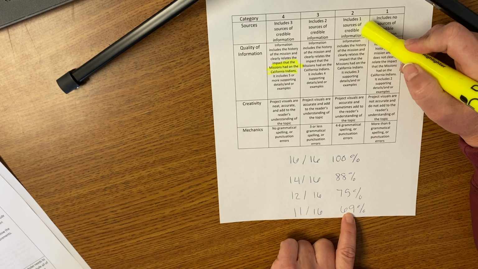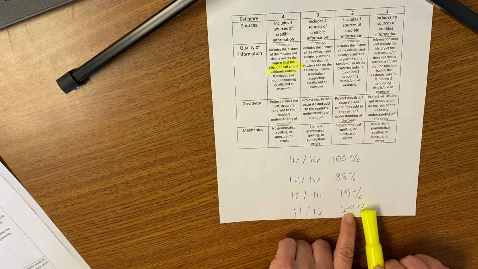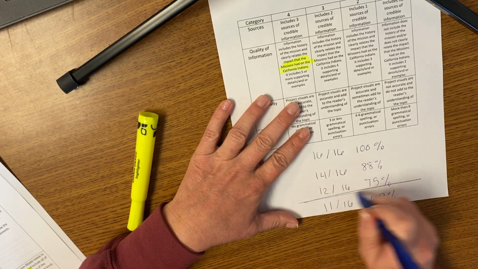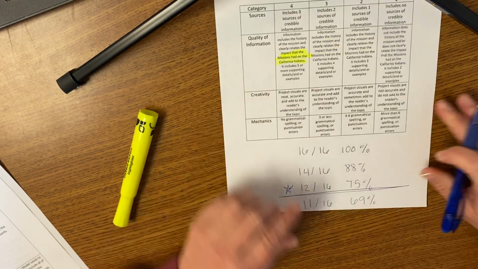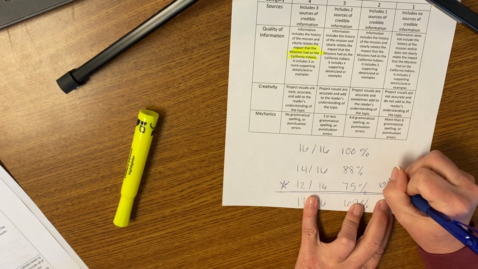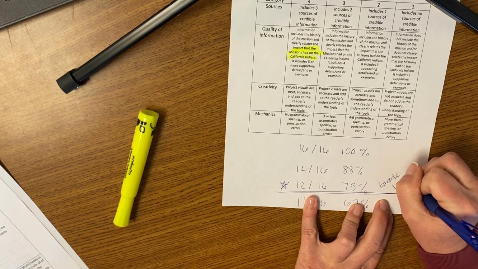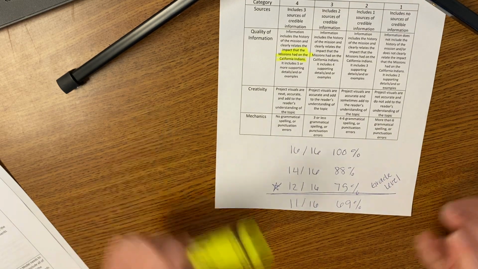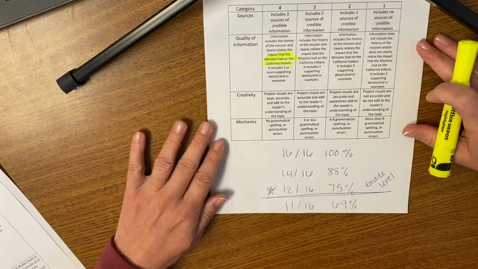And that's a 69%, and this is not a grade level, okay? So the lowest score you can get is a 12 out of 16. That's grade level. Okay, anything below that is below grade level. So, anyways, that's the rubric.